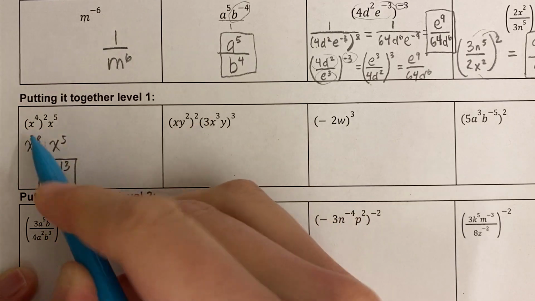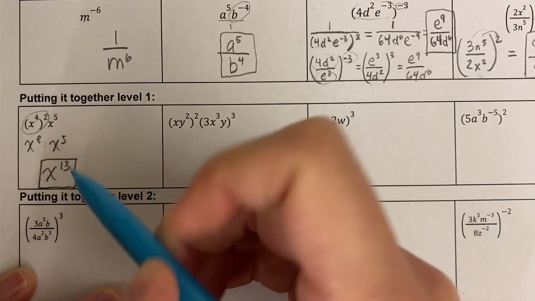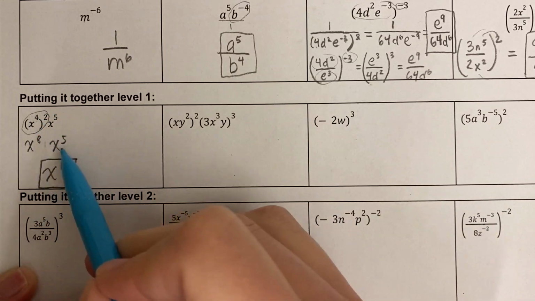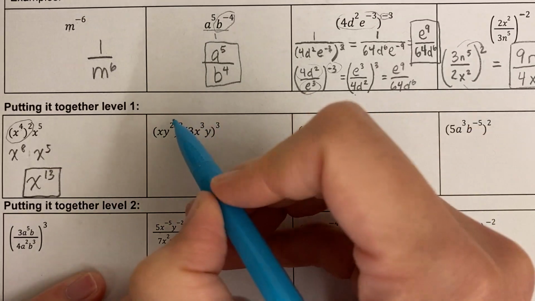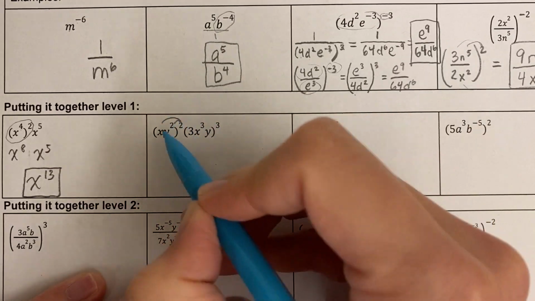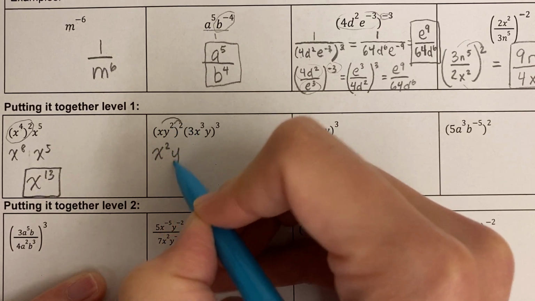Okay, so notice I had to use 2 rules here, right? I first multiplied these exponents because there's parentheses, and then I added these, because there are no parentheses. Okay, same deal here, only longer, right? So look, this 2 only applies to these 2. So this becomes x squared y to the 4th, right?